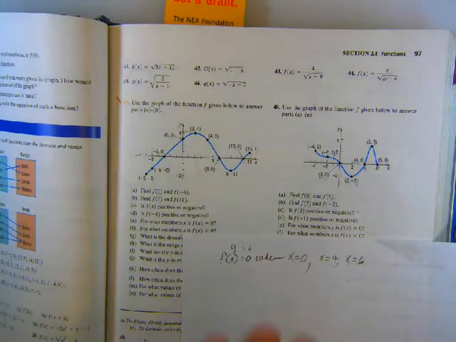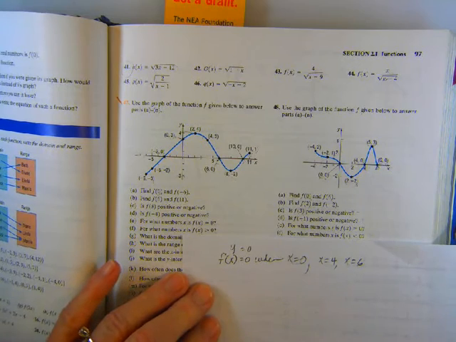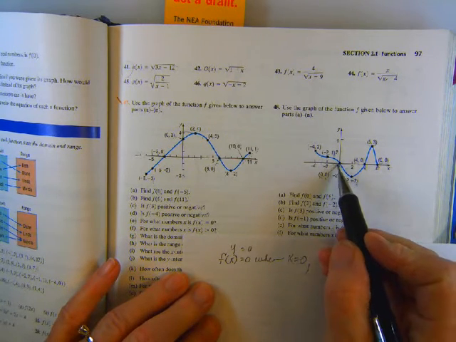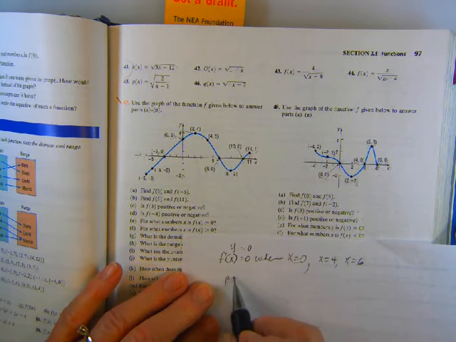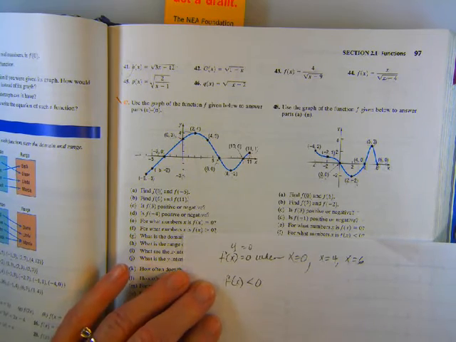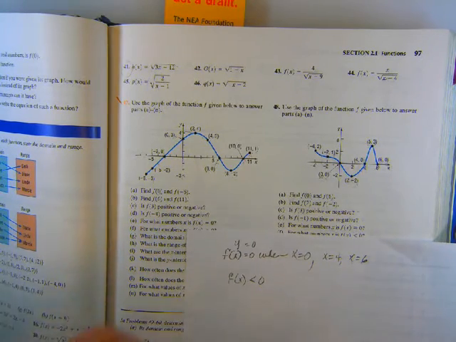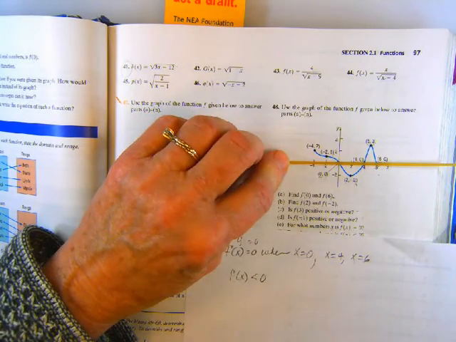When are your y values less than 0? It is equal to 0 at these individual points. F at x or y is less than 0. In other words, let's think of it like this. Y equals 0 is right here.